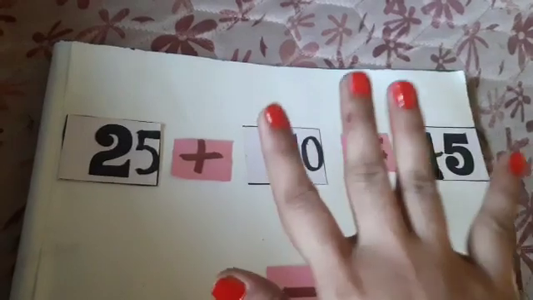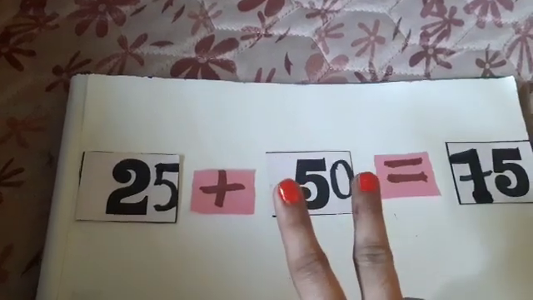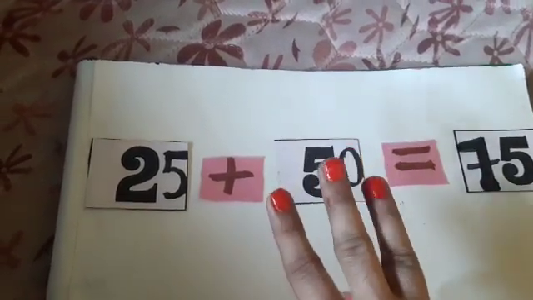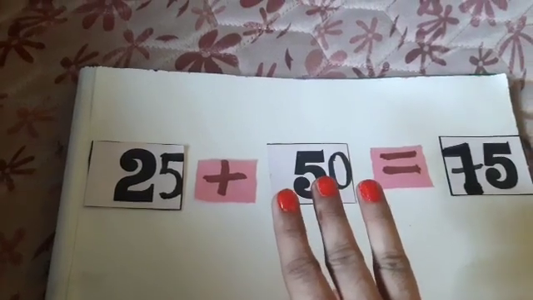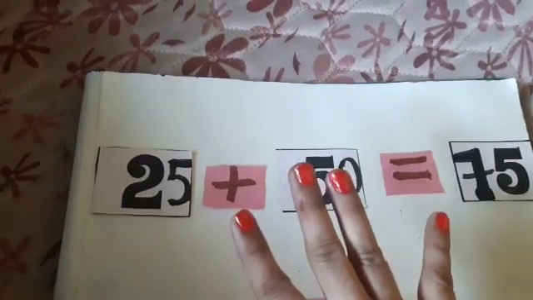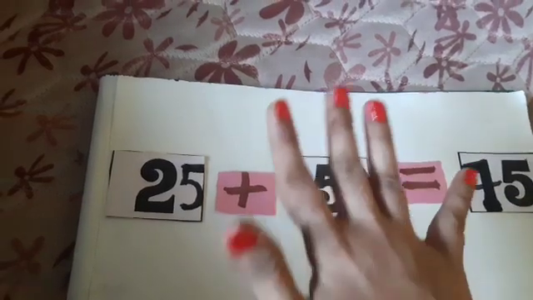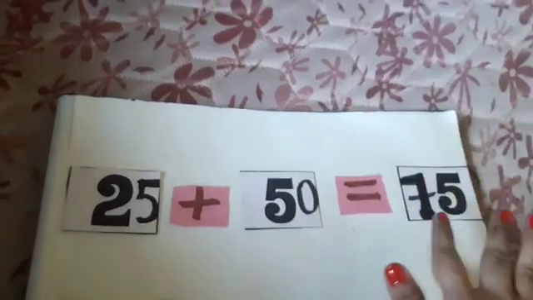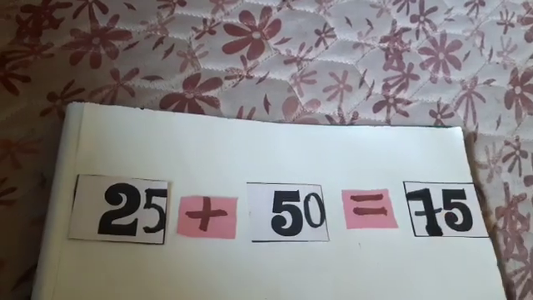We will do the counting in tens. So 25 plus 10, 35 plus 10, 45 plus 10, 55 plus 10, 65 plus 10, 75. So when we added 50, we got the answer 75. So is it correct? Yes, this answer is correct.